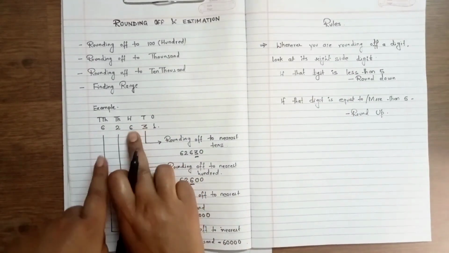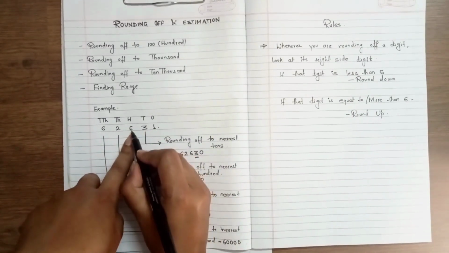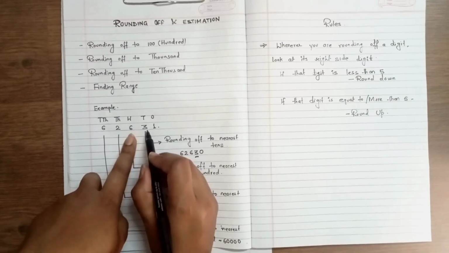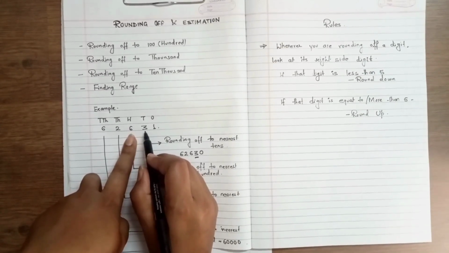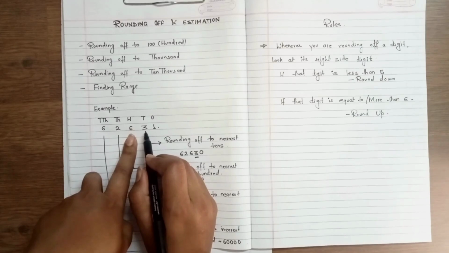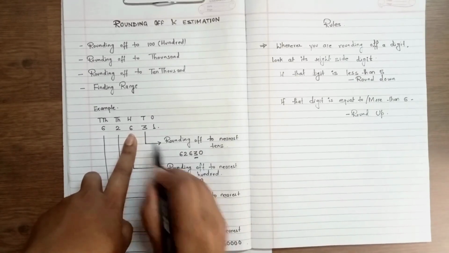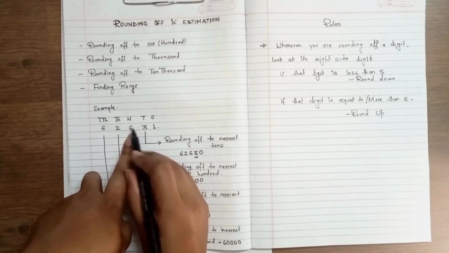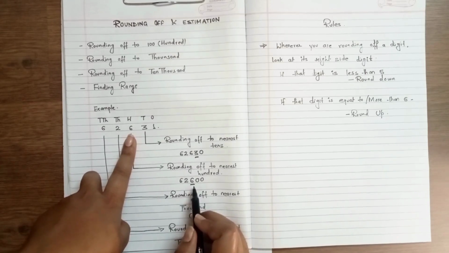So if we have this example, I am rounding off to the hundreds place. The digit on its right is 3. This is less than 5. So we have rounded down to 600, right?